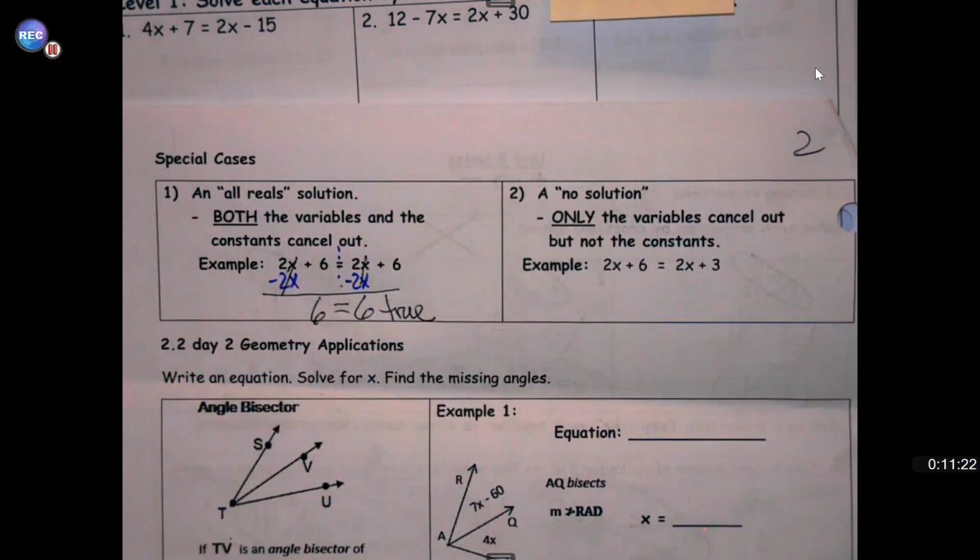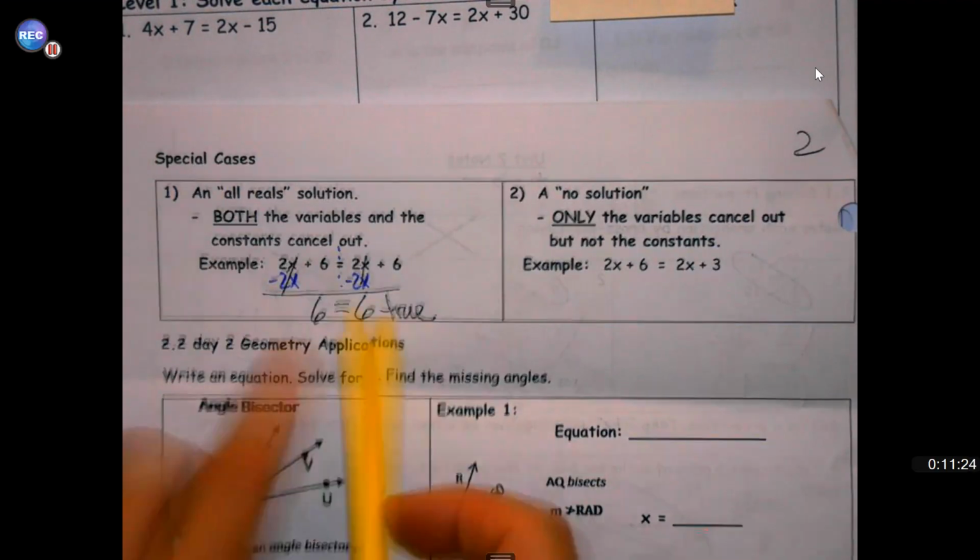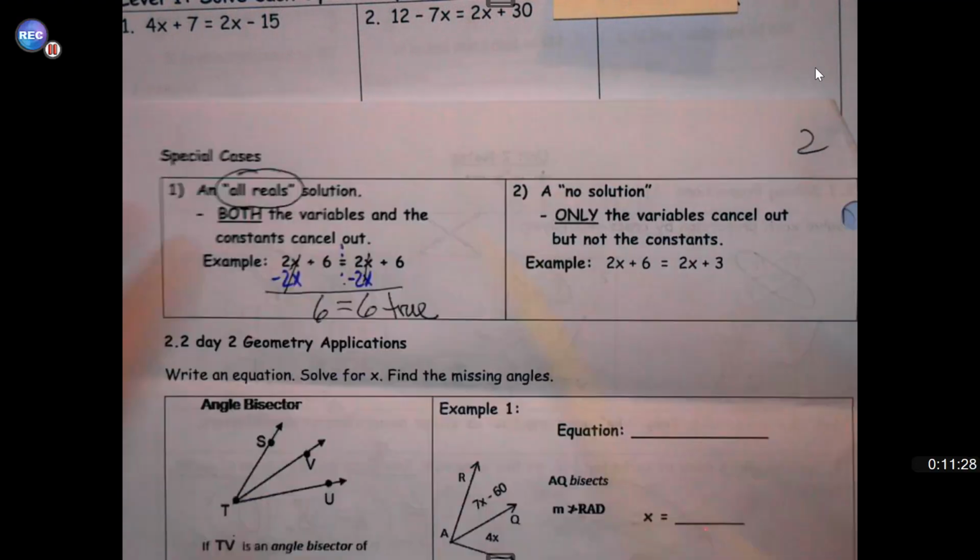So, if all your variables cancel and it's still a true statement, we say that the answer is all reals, which means I can plug any number in for x and it's going to work. It can be positive, negative, 0, but all my variables went away and I still got a true statement. So occasionally, that may happen. Don't let it freak you out.